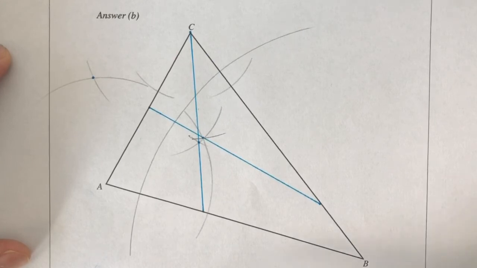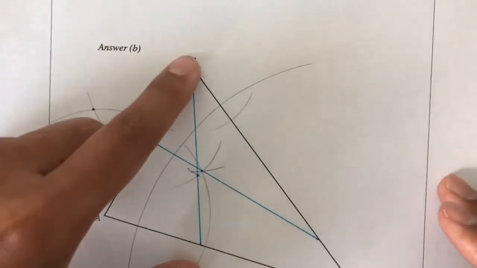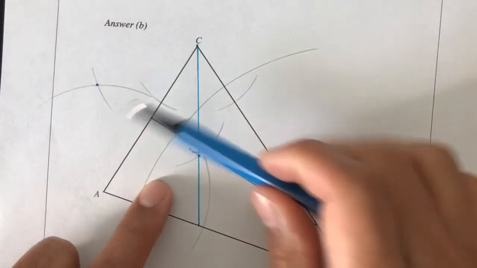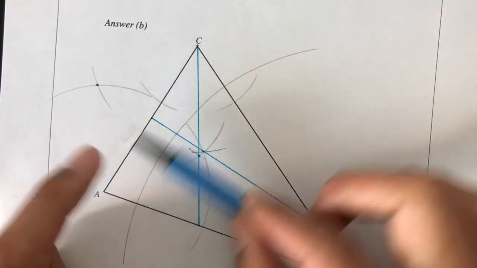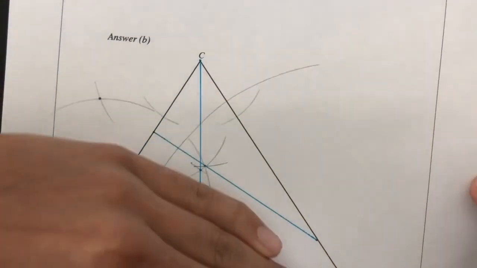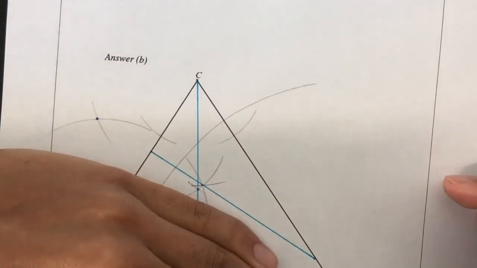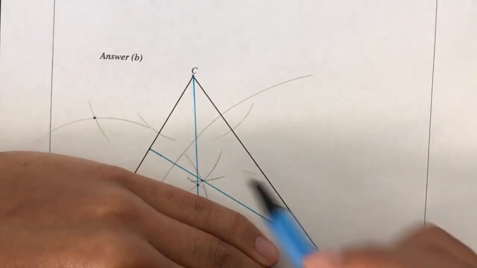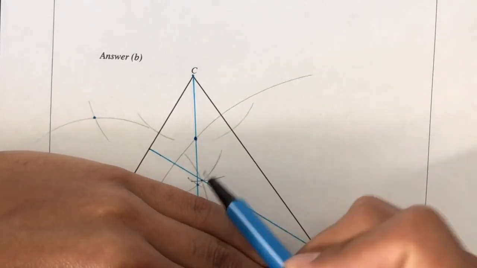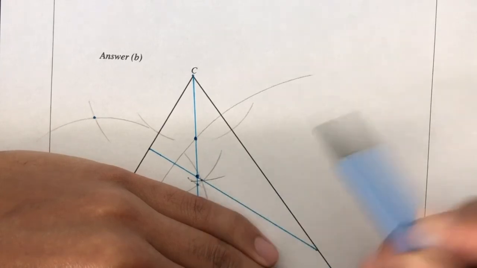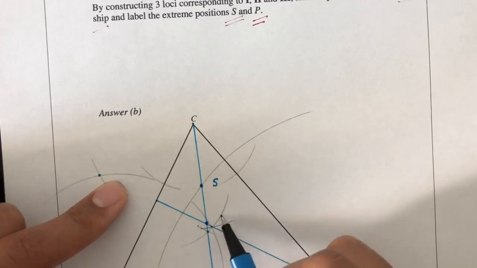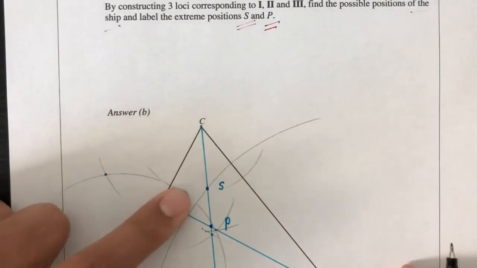One position will be, first, it needs to be on this line, and then it needs to be nearer to C than to A. So nearer to C needs to be above this one, so we don't look here now, we have to look above. And then it needs to be inside of this 200. So the possible solution here will be, this is the first one, and then this is the other one. So label the positions S and P. So S and P will be your main points.